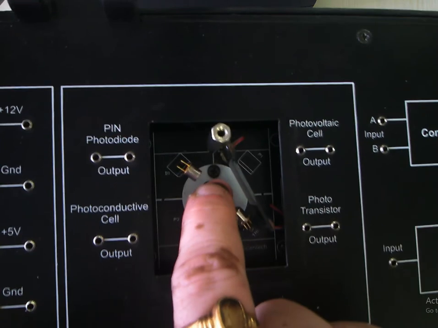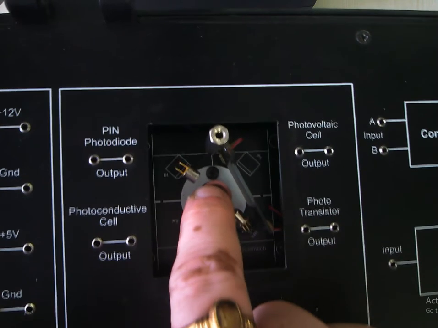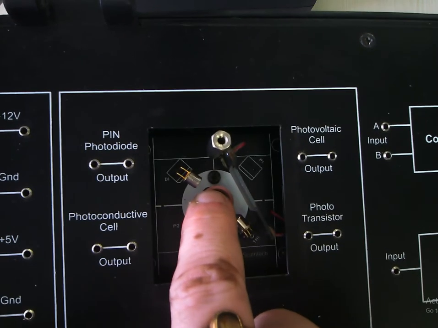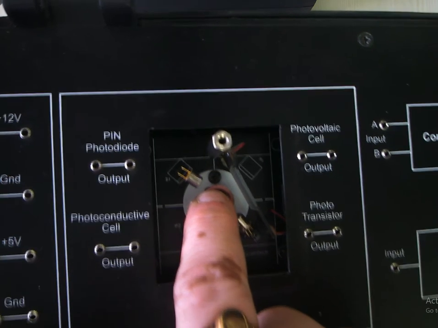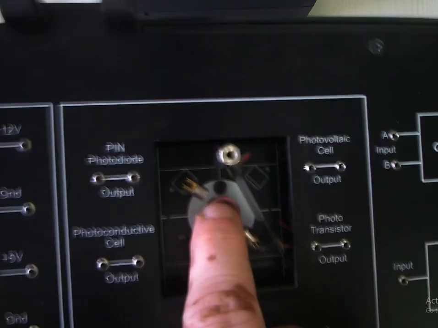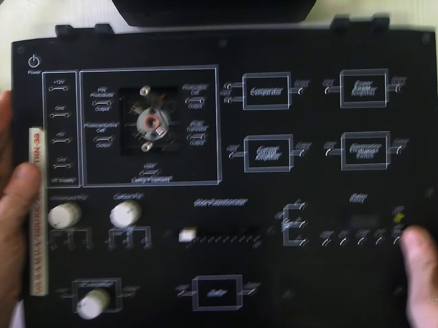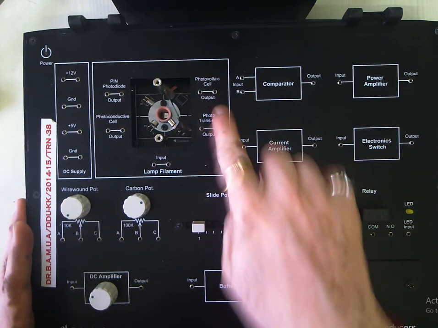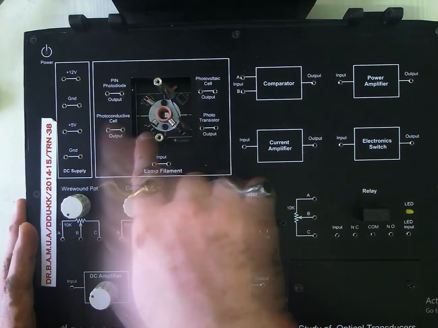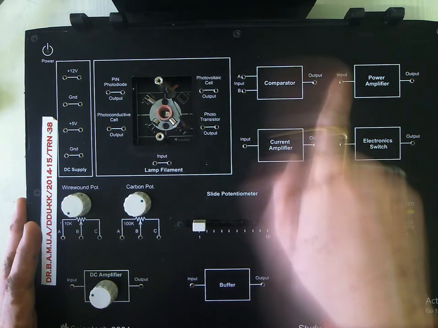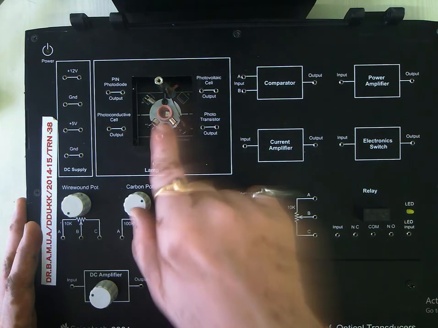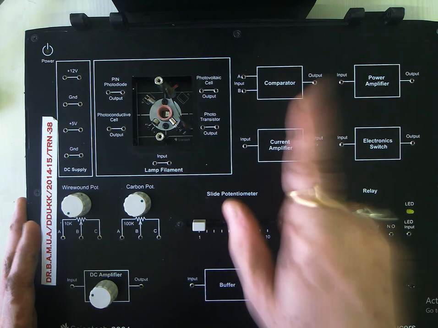Remember, whenever light falls on it, this diode conducts, but you have to connect the diode in reverse bias, as we have already studied in your theory course. Now there is a fundamental difference in this photovoltaic cell and other sensors. The photovoltaic cell actually generates a voltage.